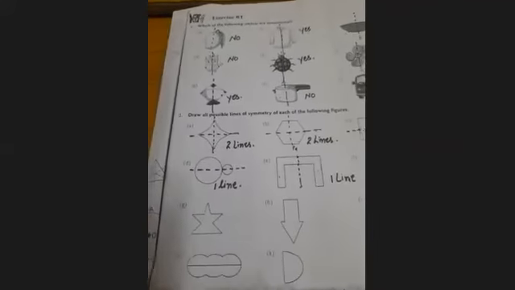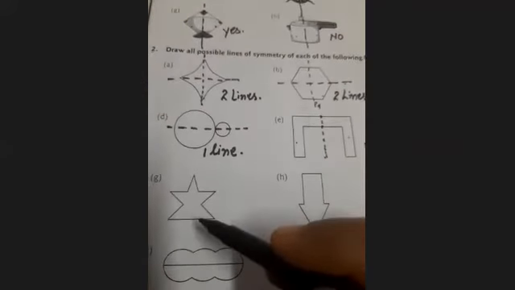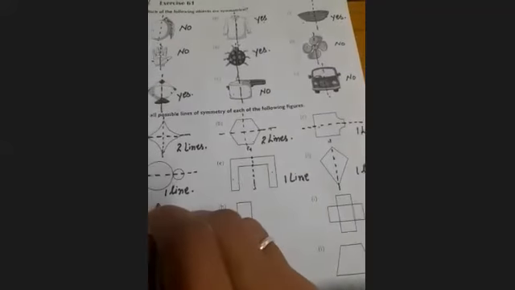Dear students, next is part G. Now draw all possible lines of symmetry. Students, first divide this figure into two equal parts by drawing a line of symmetry at center.